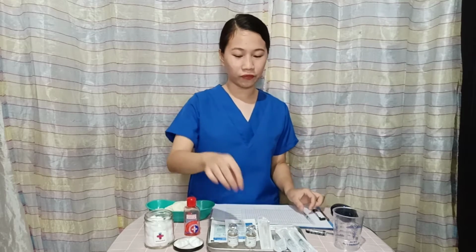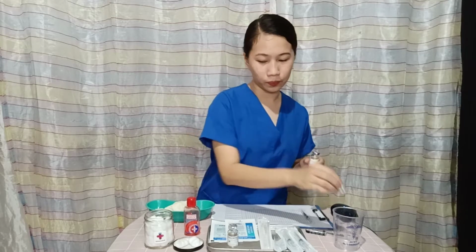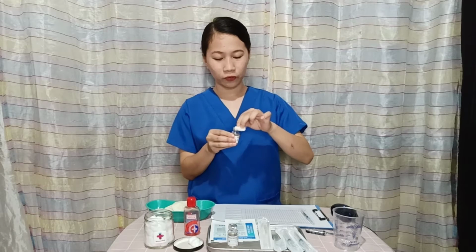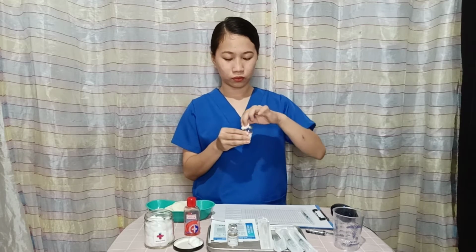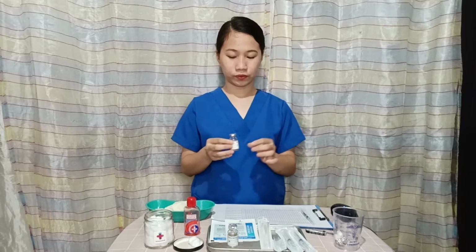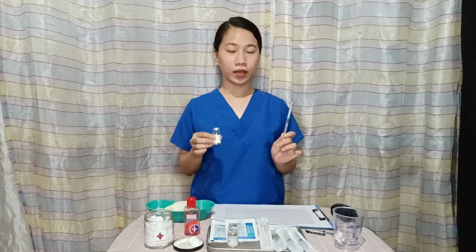Then next, open the vial. We need to remove the cap. Then, clean the top of the vial in a circular motion. Then, discard into a waste container. Next, get the syringe and uncap.